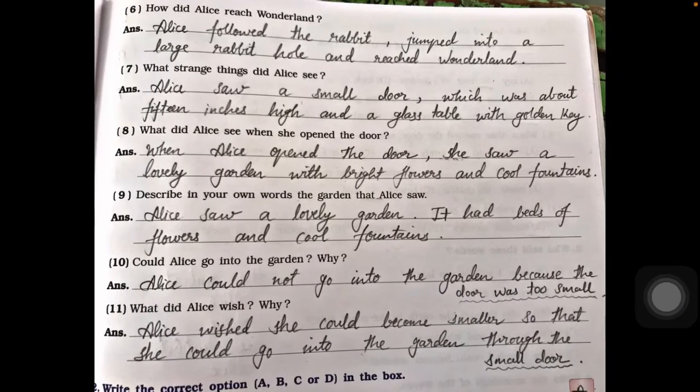Now sixth one, how did Alice reach Wonderland? We all know that Alice reached Wonderland by following that rabbit. So here we can write the answer: Alice followed the rabbit and jumped into a large rabbit hole and reached Wonderland. Okay. Now question number 7 here. What strange things did Alice see?